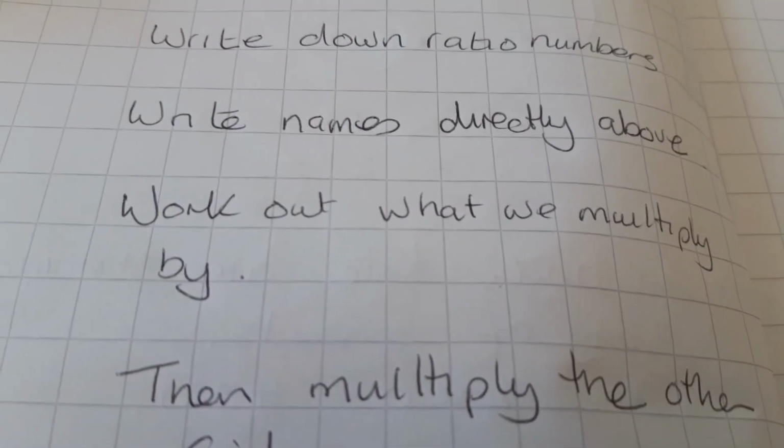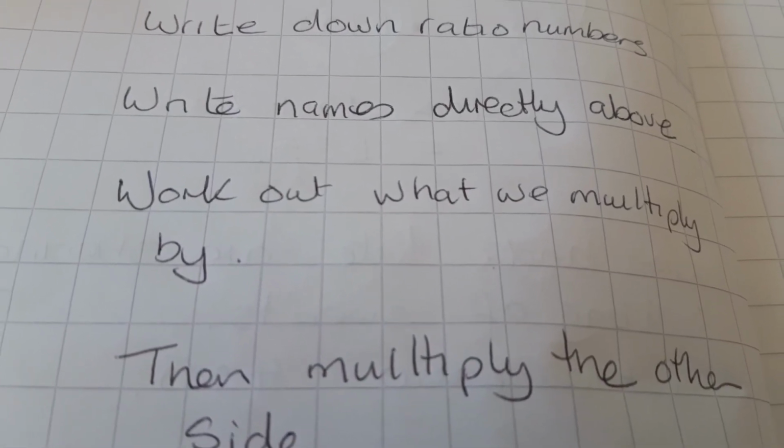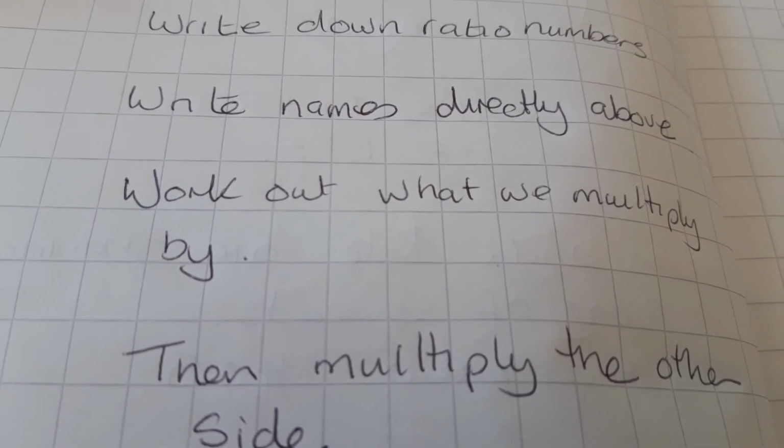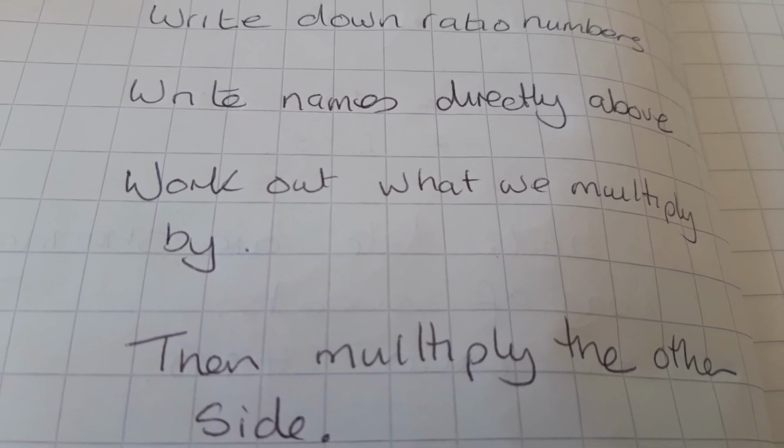And it seems a little bit strange because of what you've been doing already, but if you keep trying to do that, the more you practice, the more you will understand these questions. Okay?